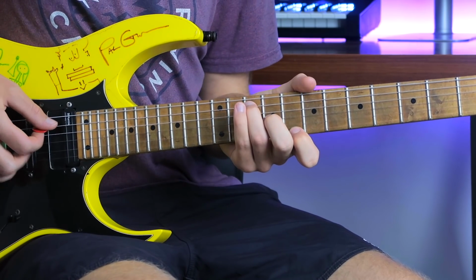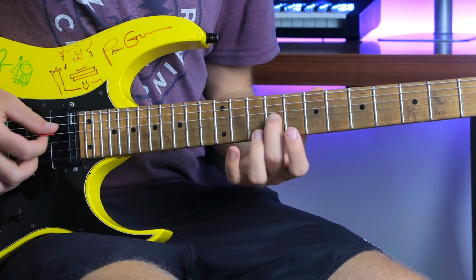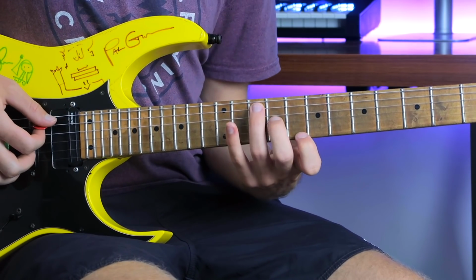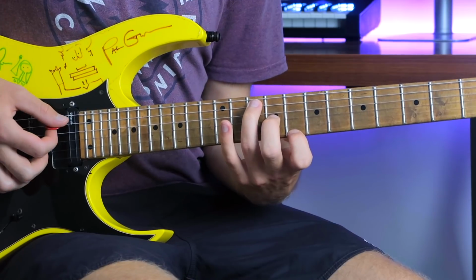And then the next chord, so that's 10A, 9G, 8E. And it looks kind of complicated to get your head around. You might be thinking, what is that? Well, actually it's quite simple.